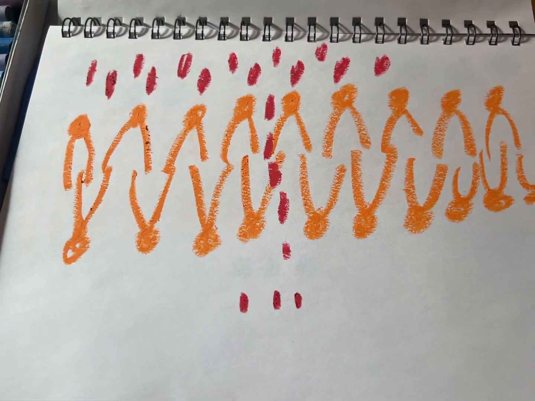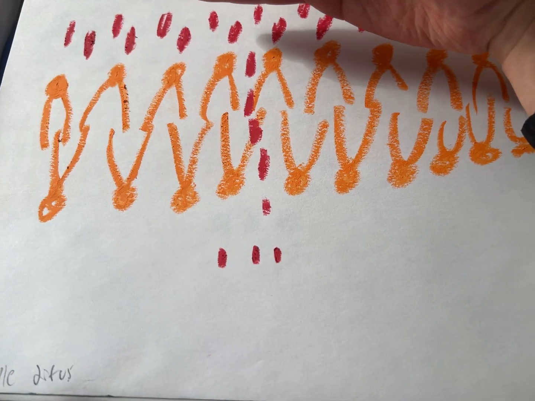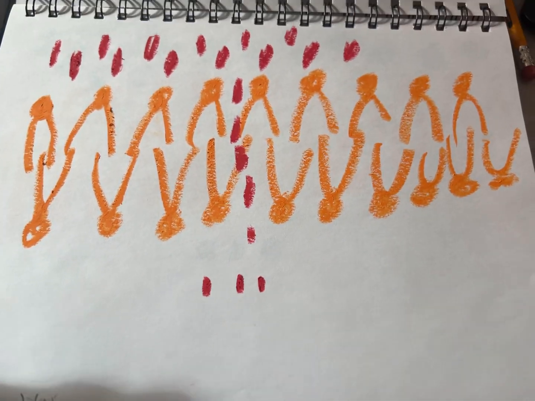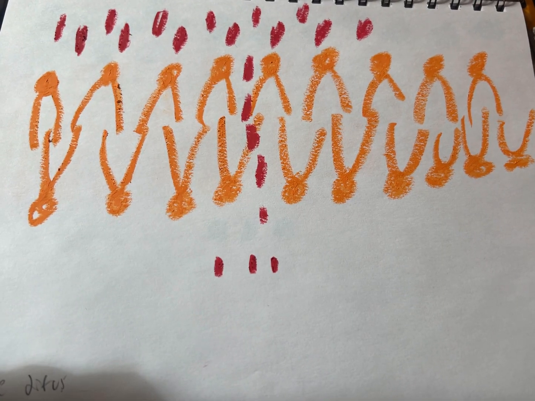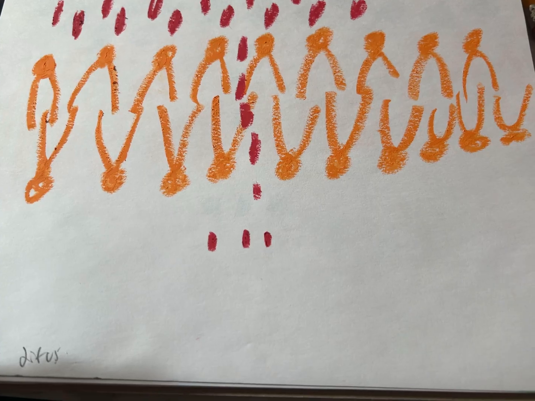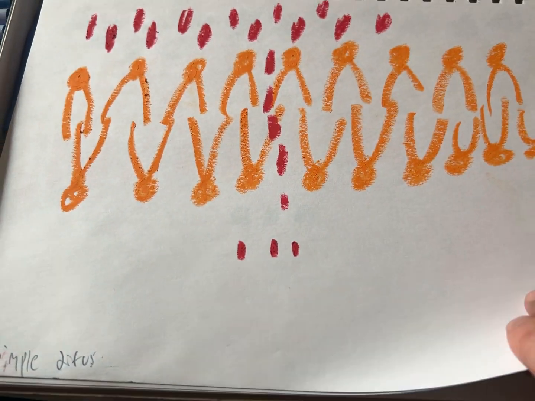Next is simple diffusion, which is the movement of particles from an area of high concentration to low concentration. One example that was given was putting red dye in a water bowl and it turns it kind of pink. So it's just pushing through, also passive.